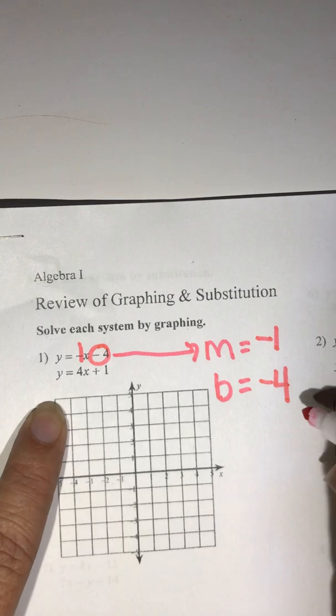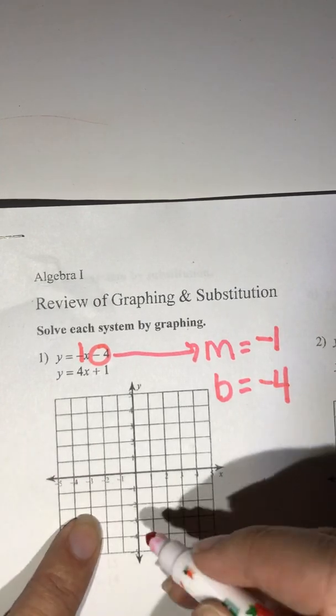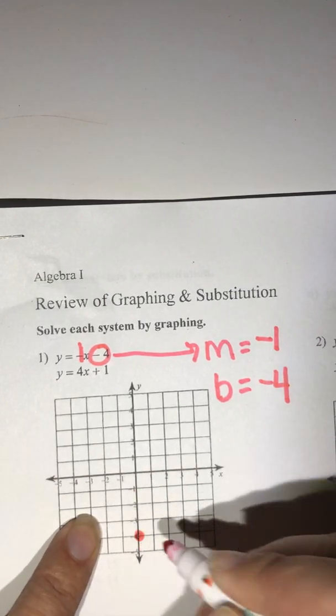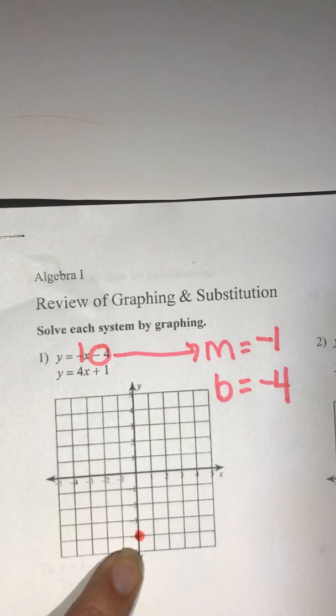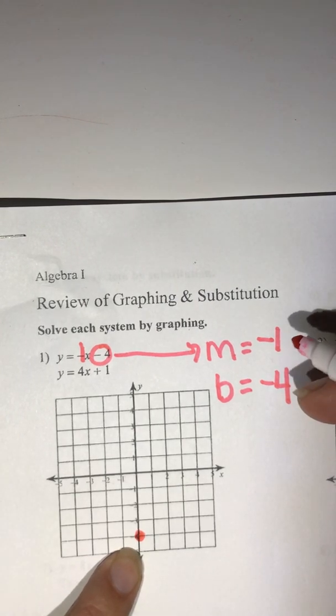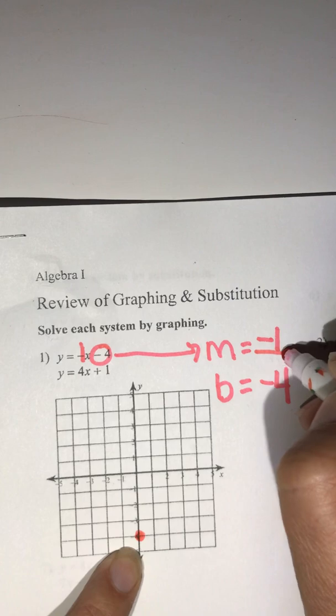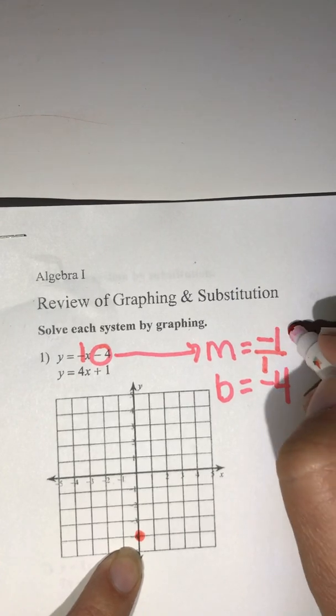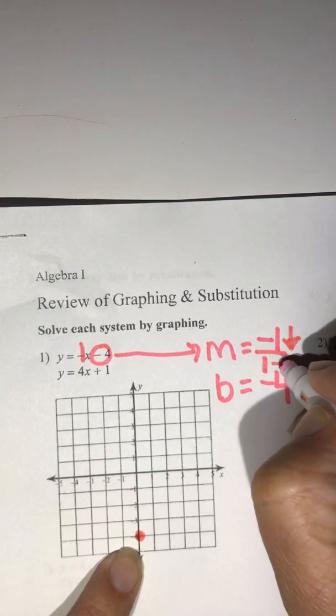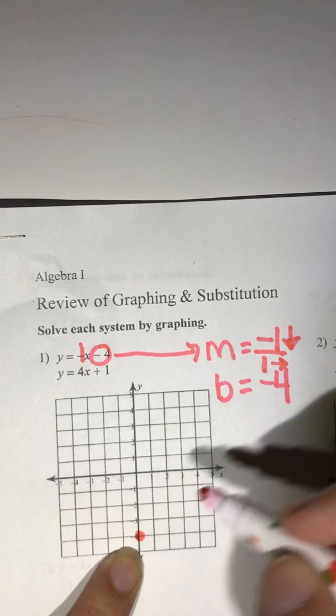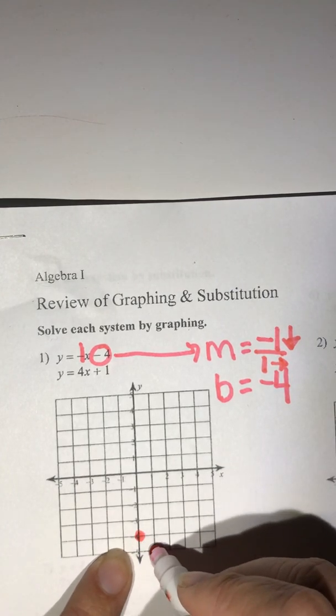B is my beginning point, so that's my first point I plot on the graph. I'm going to plot a point on the y-axis on -4. Then I'm going to use my slope, and my slope is -1. I'm going to put that over 1. That tells me to go down 1, right 1. So from that point, I can go down 1, right 1, and plot my point.